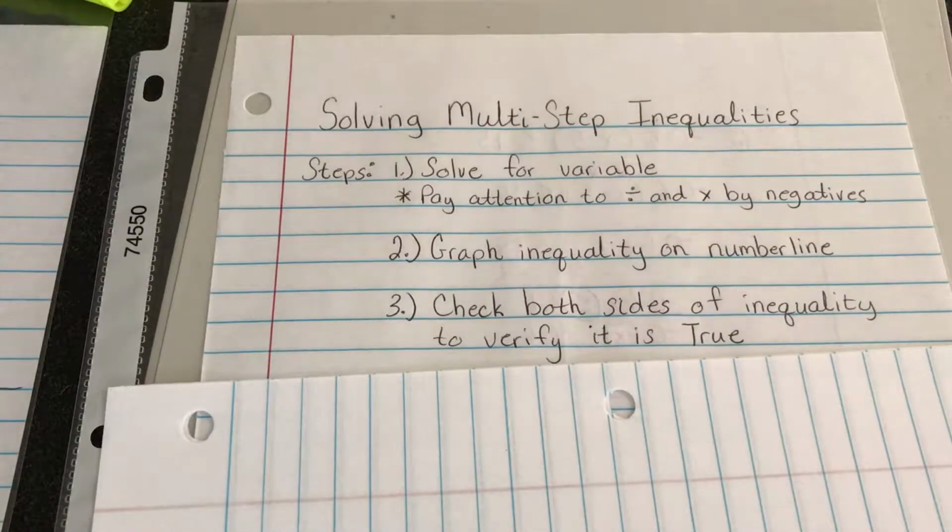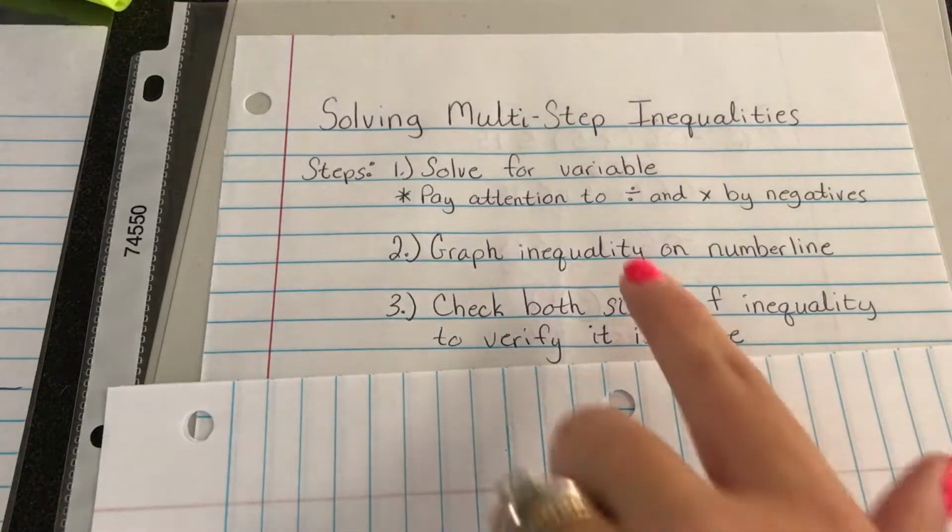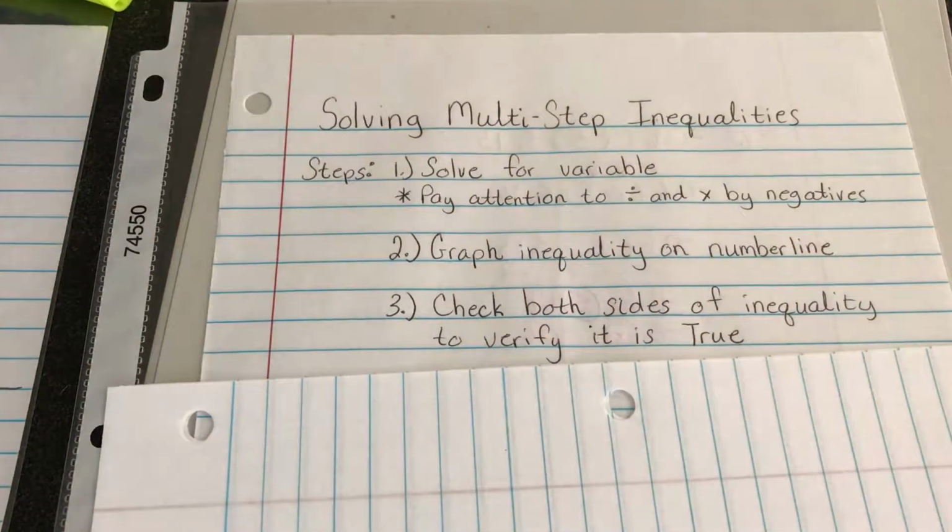Then at that point, you should have a two-step equation or inequality. Then you add or subtract and multiply or divide. It's that very last step that you have to pay attention to if you're dividing or multiplying by a negative. Does that make sense? Yes.